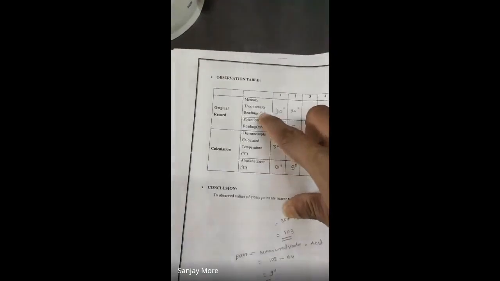Then the first column, mercury thermometer reading, degree Celsius. Then potentiometer reading, MV. Then thermocouple calculated temperature, degree Celsius. Here, write down in bracket room temperature. Mercury thermometer reading degree Celsius, in bracket write down room temperature. Also here, thermocouple calculated temperature, in bracket write down room temperature. Then absolute error. Okay.